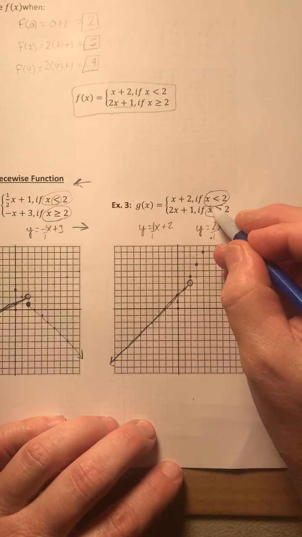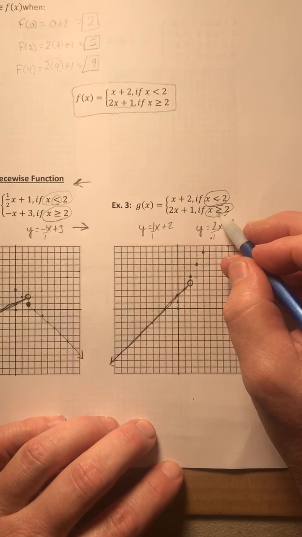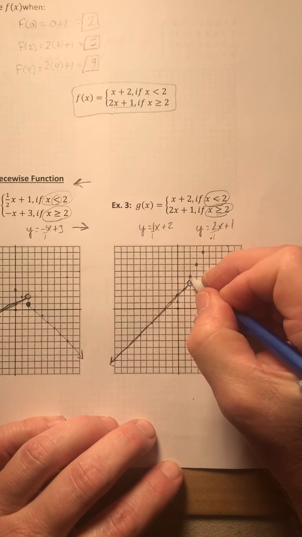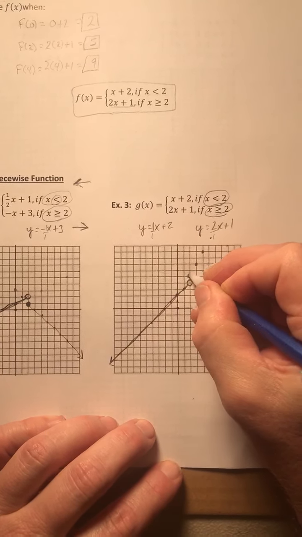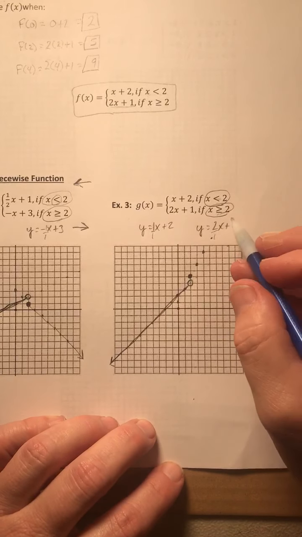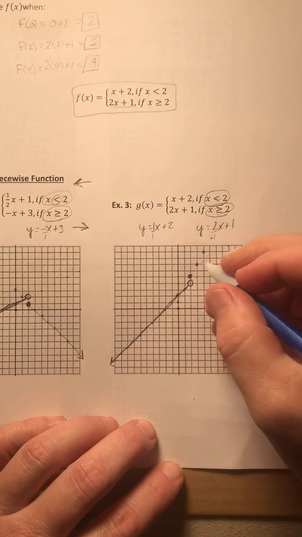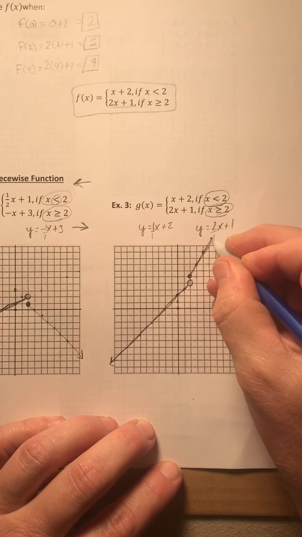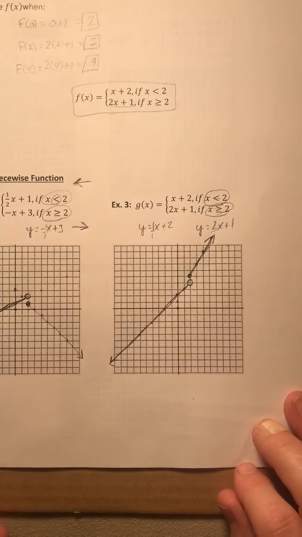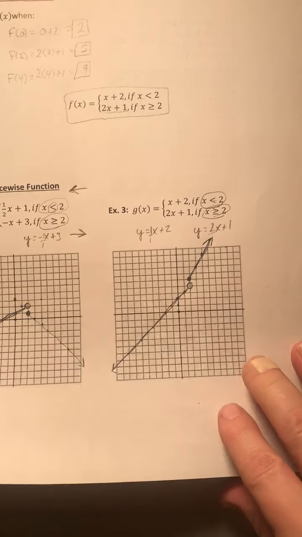Again, we look at this part and go over to our 2. It's greater than or equal to, so it's a closed circle, over to 2, up to where our graph is. This arrow is pointing to the right, so we're only going to draw the right side from that. We only draw this part in, and that is our piecewise function. Once we get both parts in there, we're done.